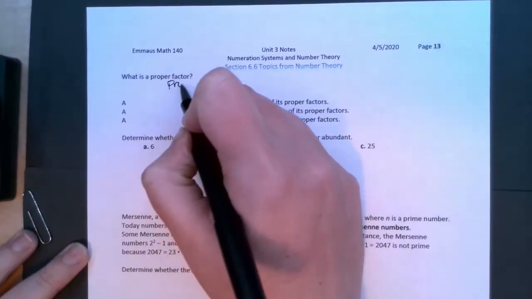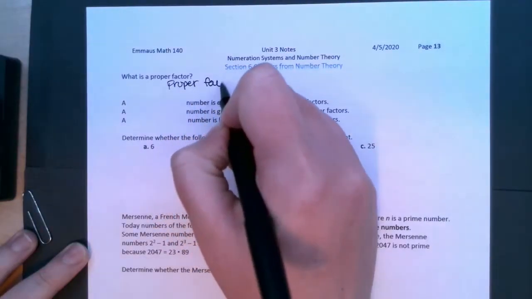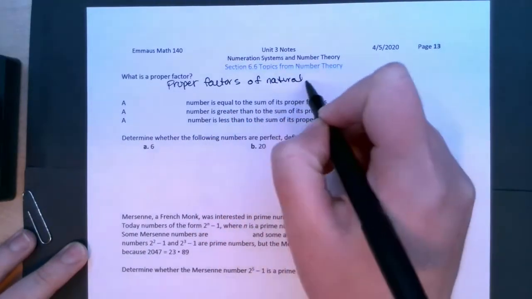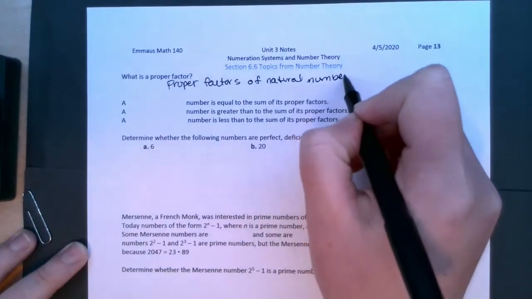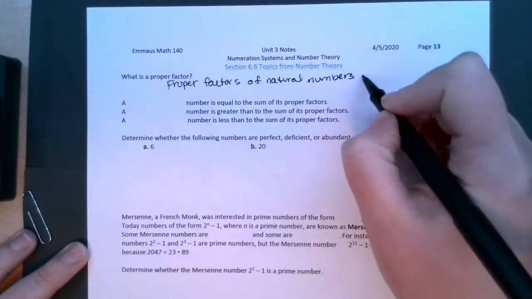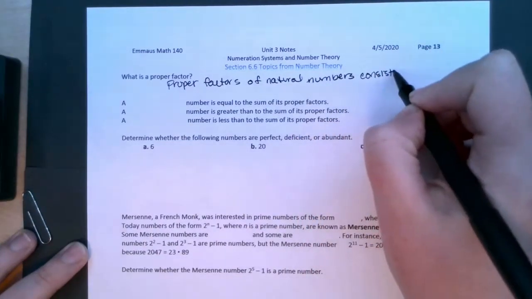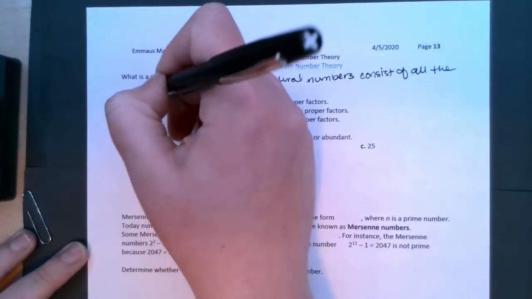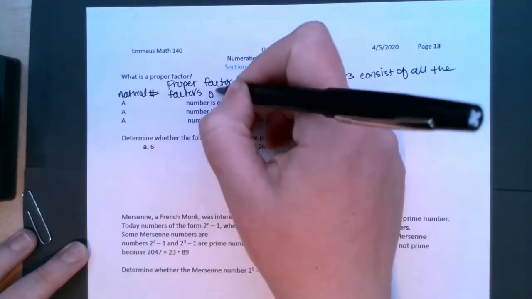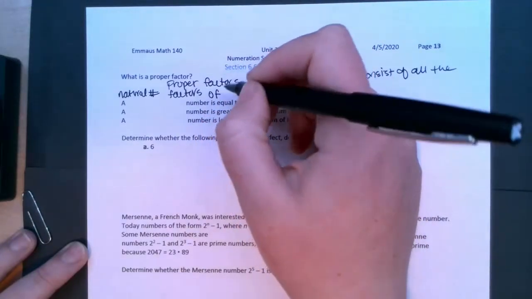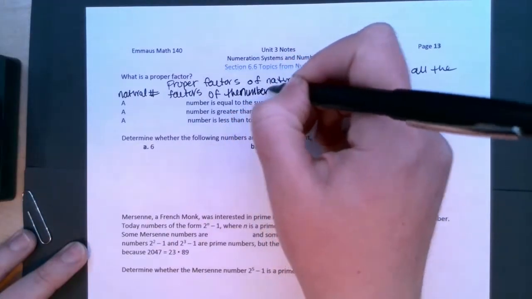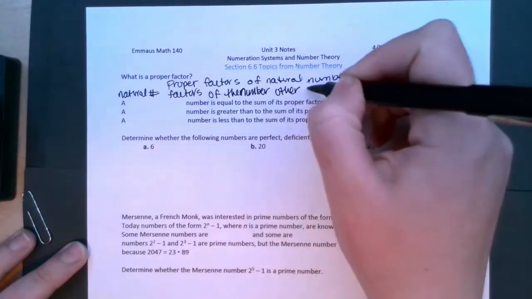So the proper factors of natural numbers consist of the natural number factors of the number other than the number itself.